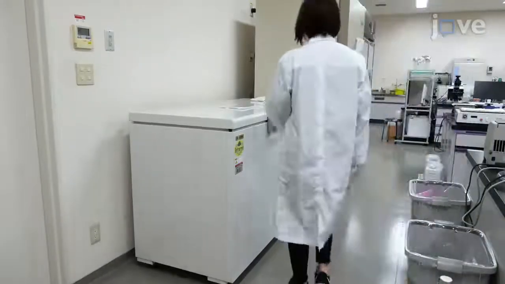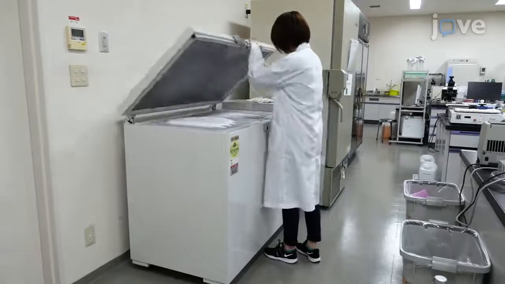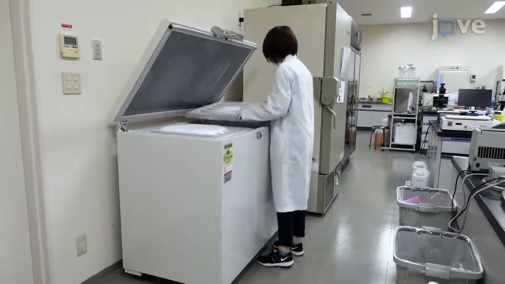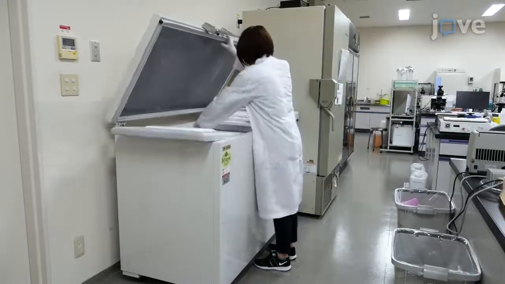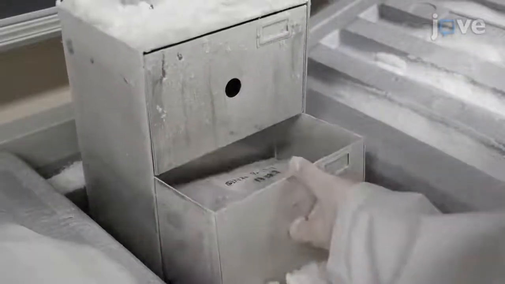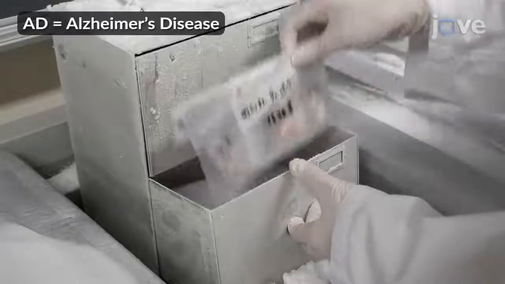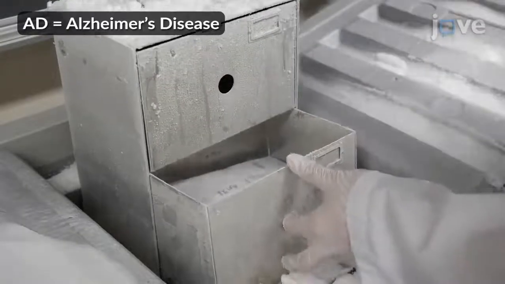Obtain human cortical specimens for IMS from brains that were removed, processed, and stored at -80 degrees Celsius within 8 hours post-mortem. Take the brain specimen from the occipital cortex of AD patients and age-matched controls.